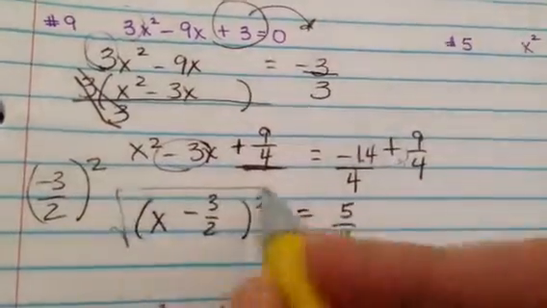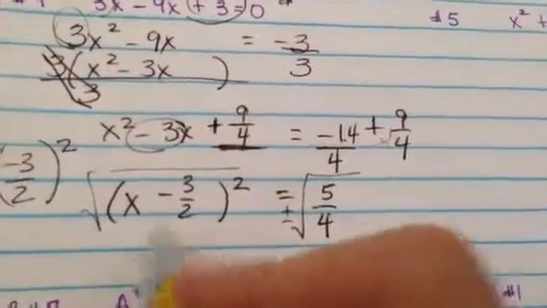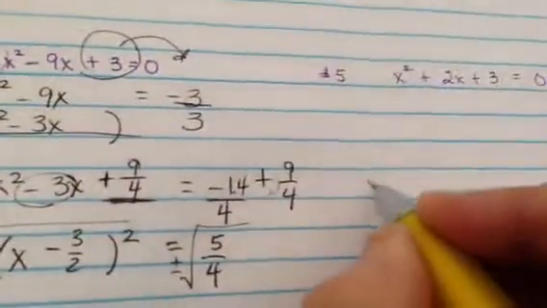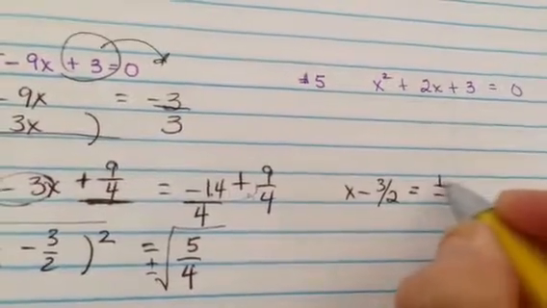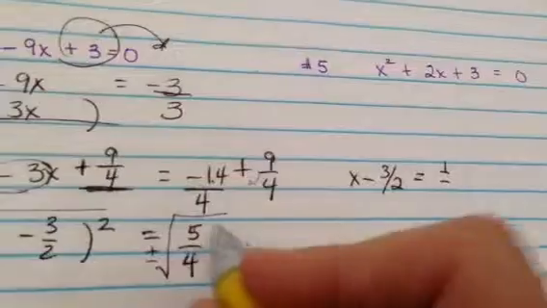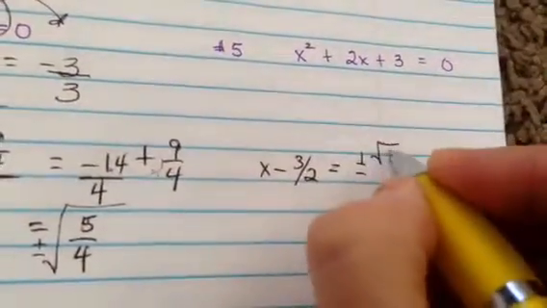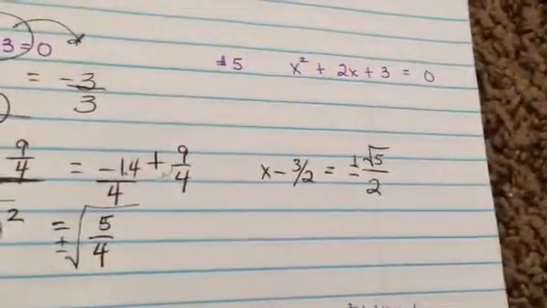Okay, we're going to take the square root of both sides. Don't forget it has to be plus or minus. So I'm going to get what's inside. I'm going to move it over here. X minus 3/2 equals plus or minus. Now notice here I've got the square root of 5 and the square root of 4. I don't know the square root of 5, but I do know the square root of 4 is 2. So I can write it just like that.